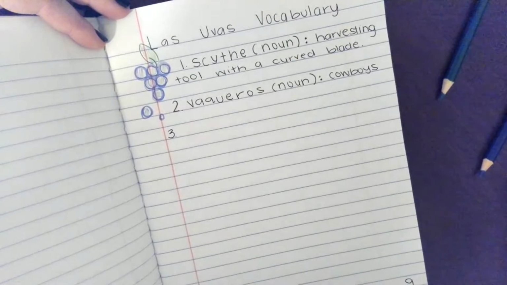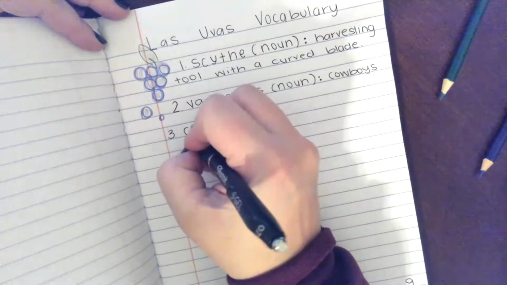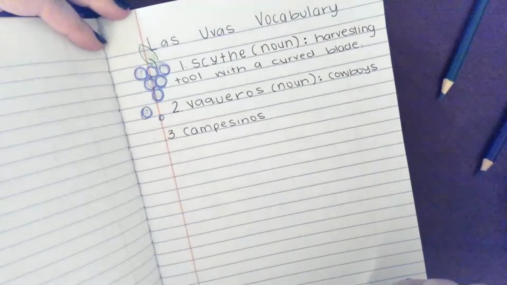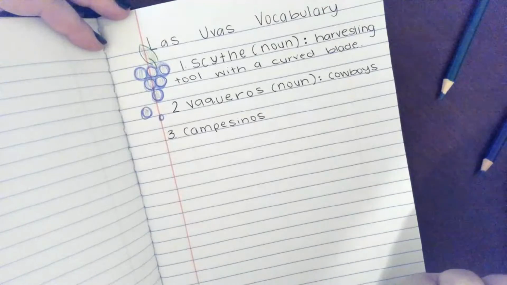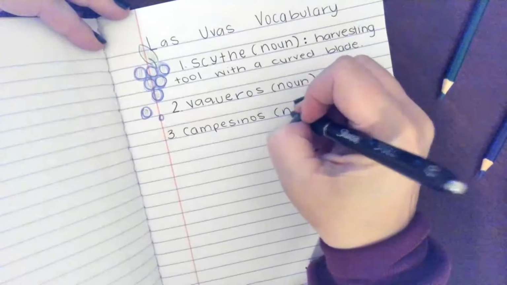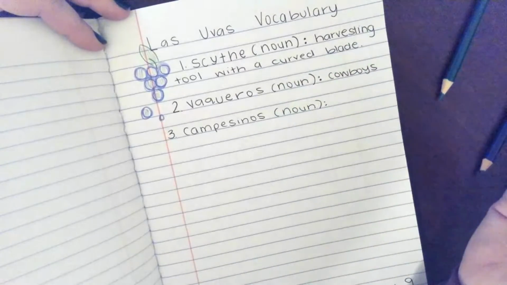Our next vocabulary word is campesinos. Okay? Campesinos. So that's C-A-M-P-E-S-I-N-O-S. Campesinos. And again, that one is also a noun. Okay, so we're going to write noun.